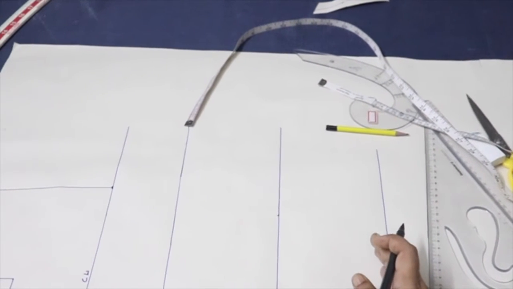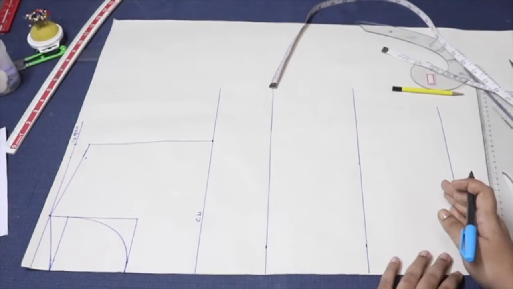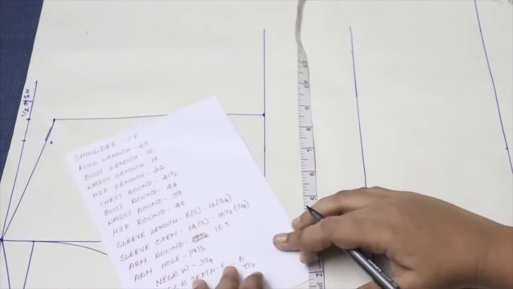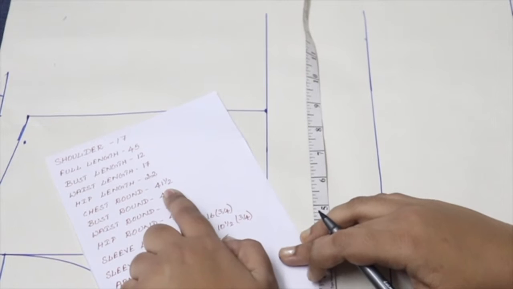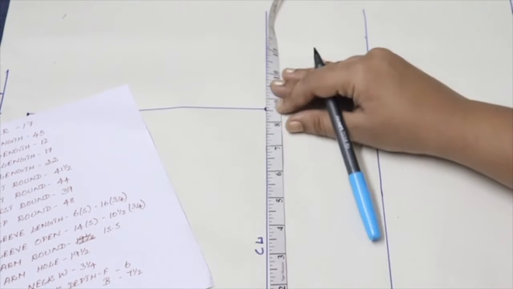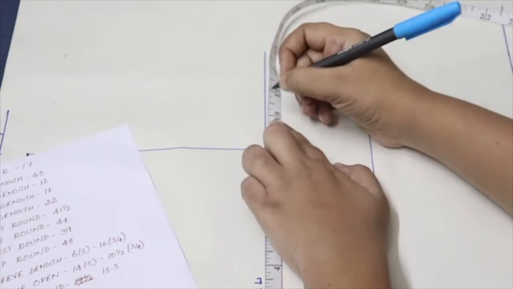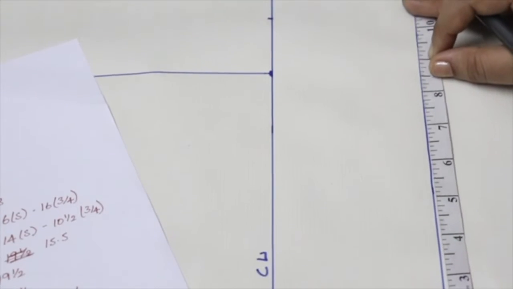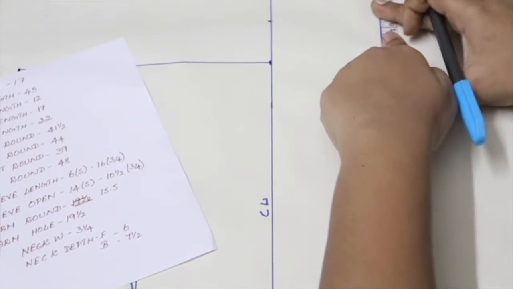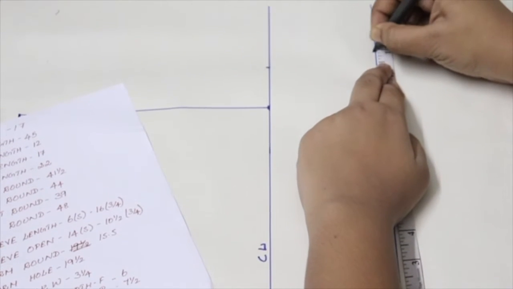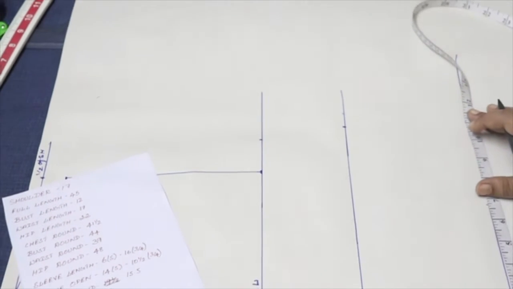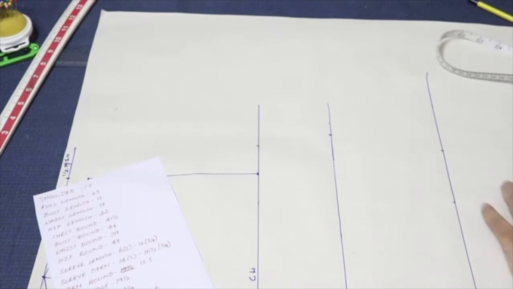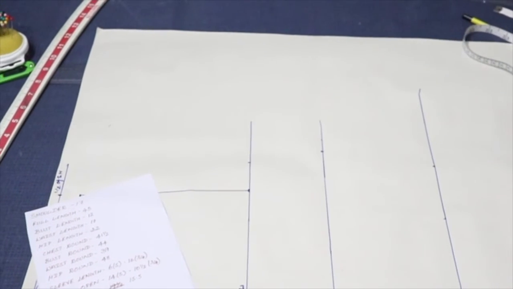Now we'll mark the round measurements. In the chest line, mark 1/4 of your chest round. Chest round here is 41.5. So 1/4 of that will be 10 1/4. And mark 1/4 of your bust round. Here it is 11. And mark 1/4 of your waist round. And 1/4 of your hip round is 12.